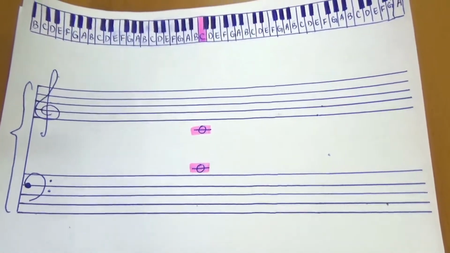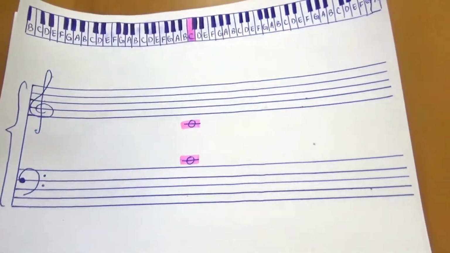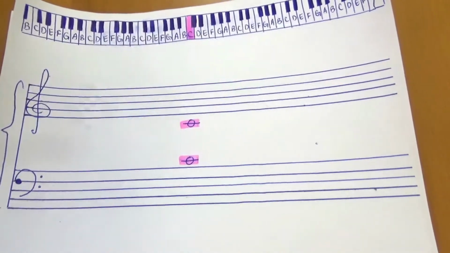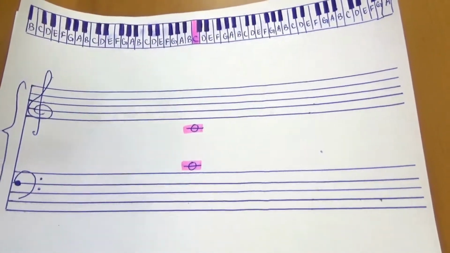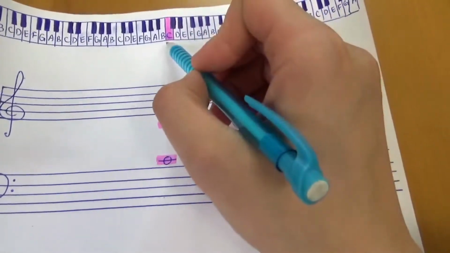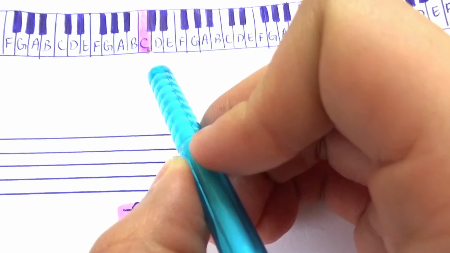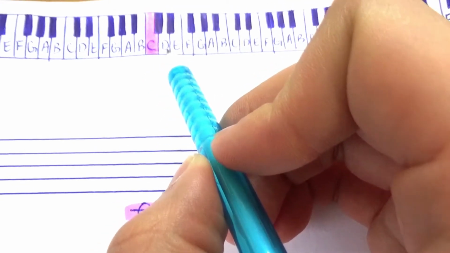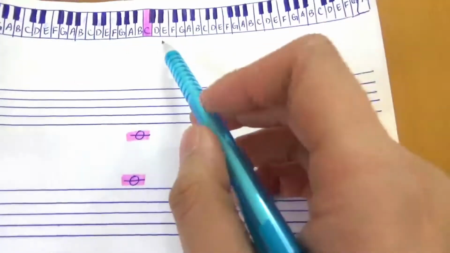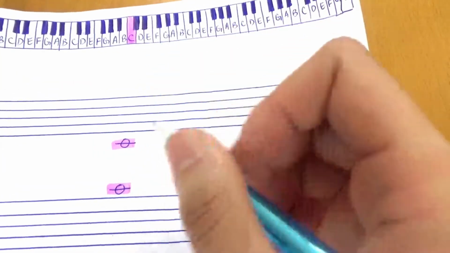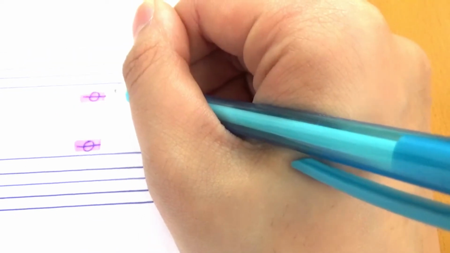Let's go through some other examples of notes on ledger lines. First of all, I want to talk about the notes in the middle range of the grand staff. That's going to be this B here, right below the middle C itself, and also the D above it. In the treble clef, we can draw the D and E without using ledger lines. We simply draw them like this.